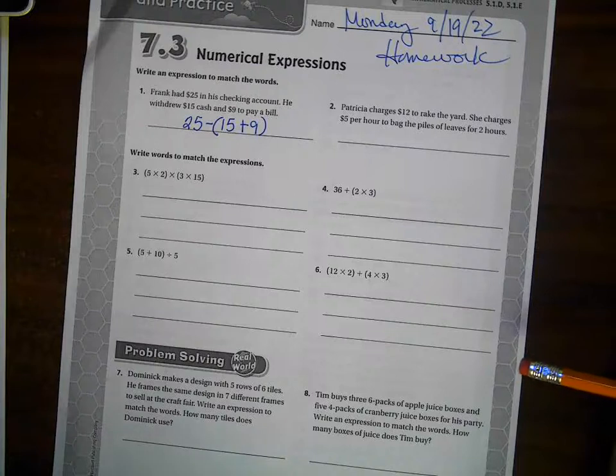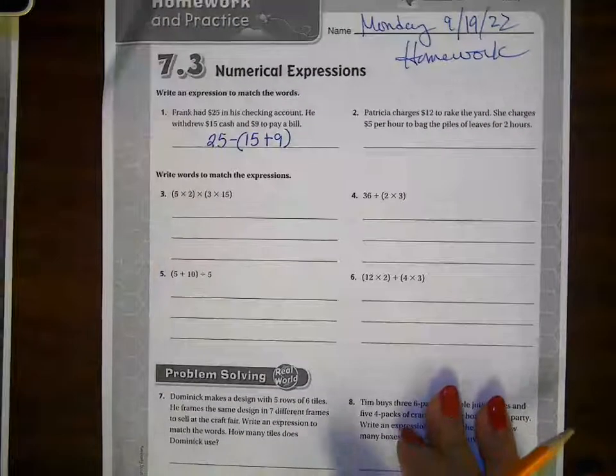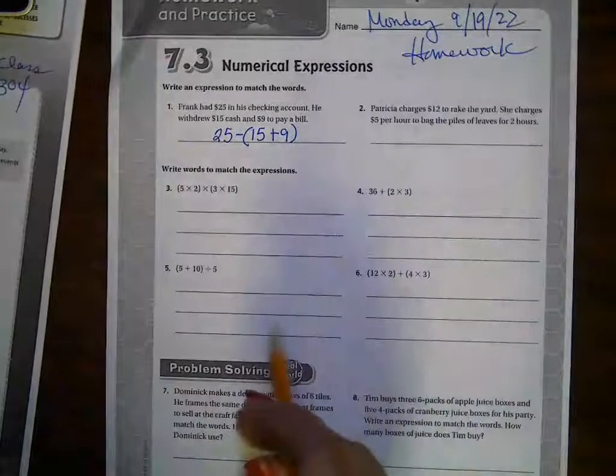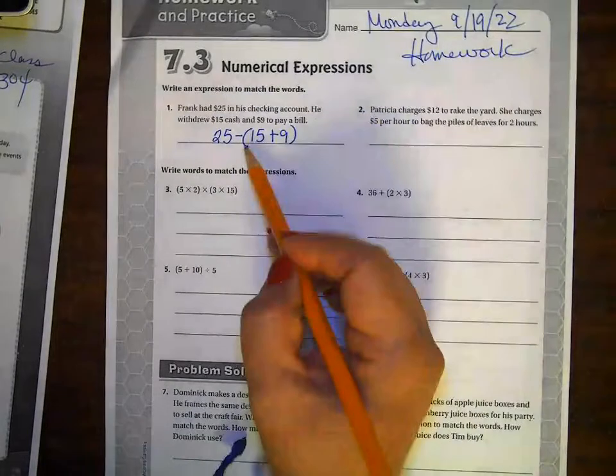Hey everybody. Okay, so this is what you were working on in class today. So let's go over it. A lot of you turned it in. I'll look over it this evening and then we'll get to it tomorrow. So number 2, we did this one together.